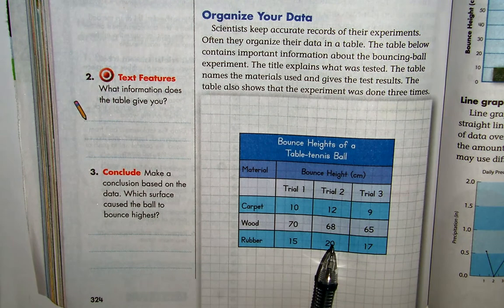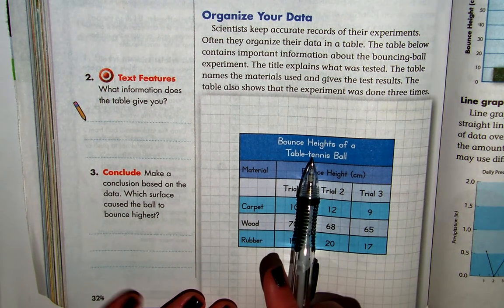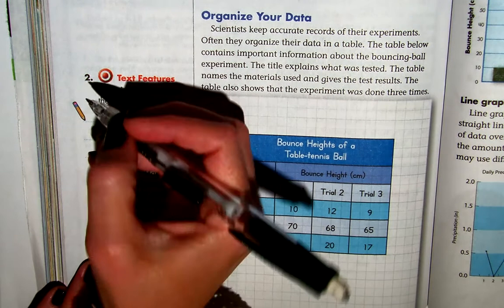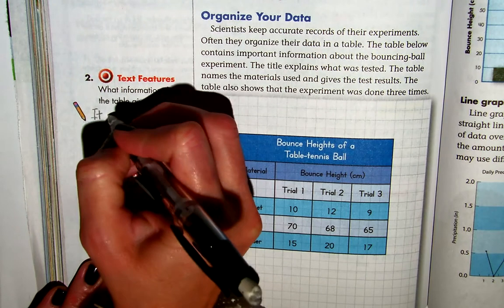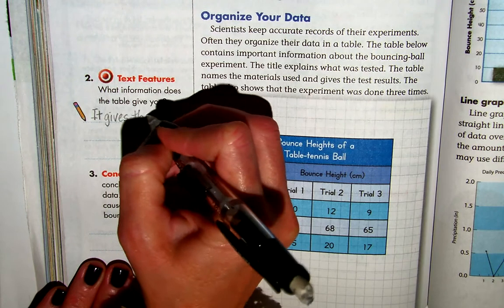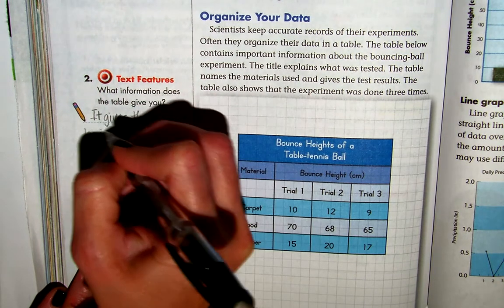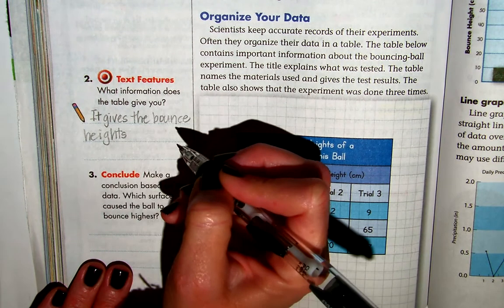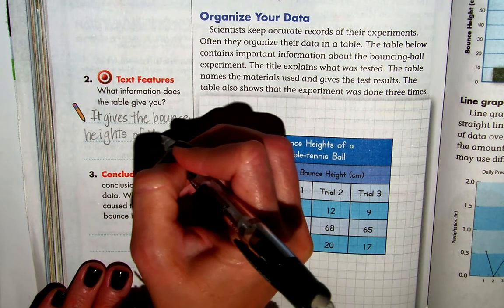Well, usually this can be found in the title, it gives you the bounce heights of the table tennis ball. And we're going to write this in a complete sentence. It gives the bounce heights of the table tennis ball.